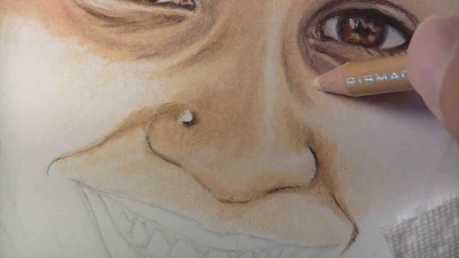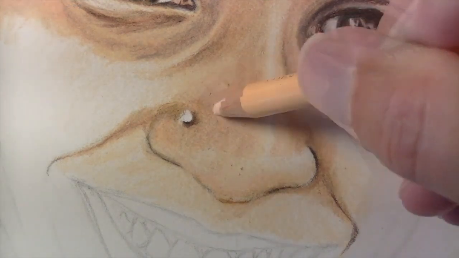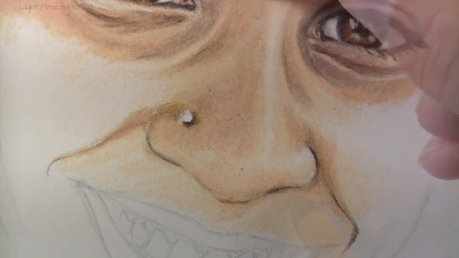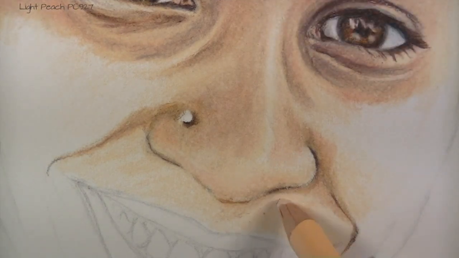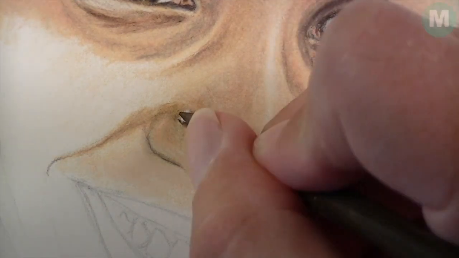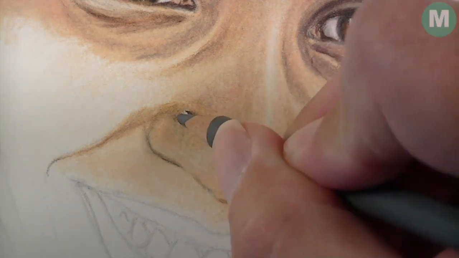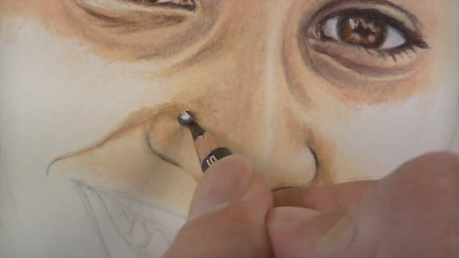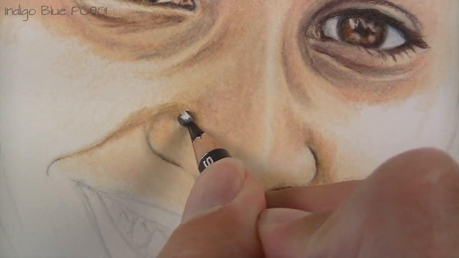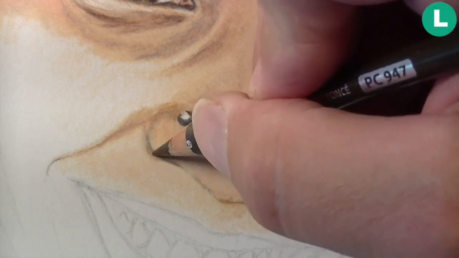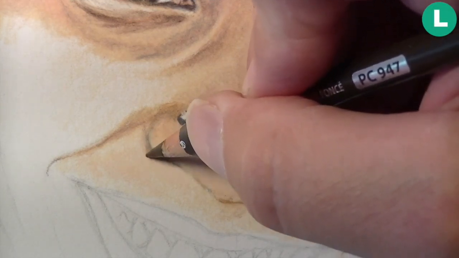Beige is continually used to burnish these areas as they are applied. Light peach is also used. Now we can make the shadow underneath the nose piercing just a bit darker with dark umber. We also apply a bit of 70% cool gray and just a touch of indigo blue for a stronger shadow.